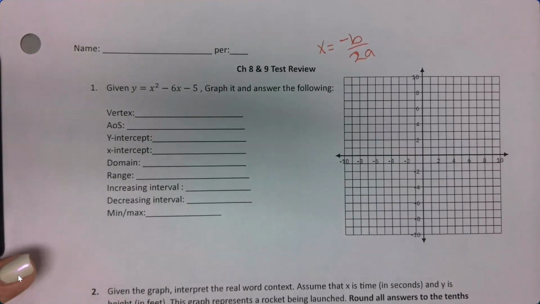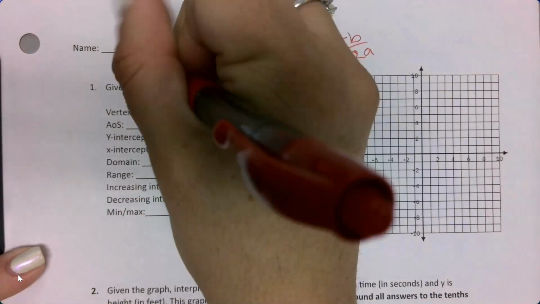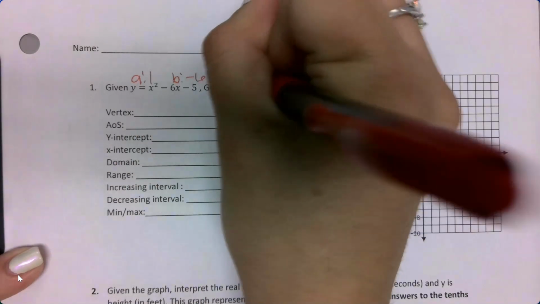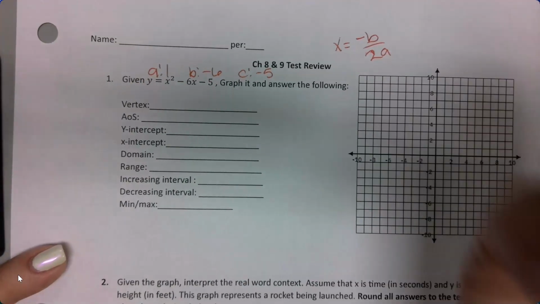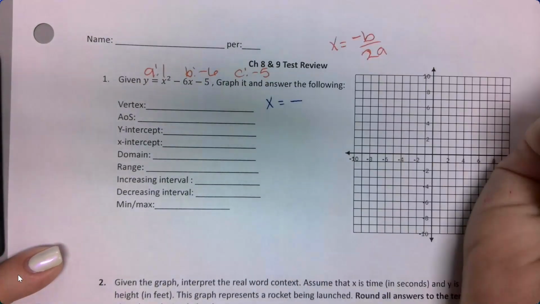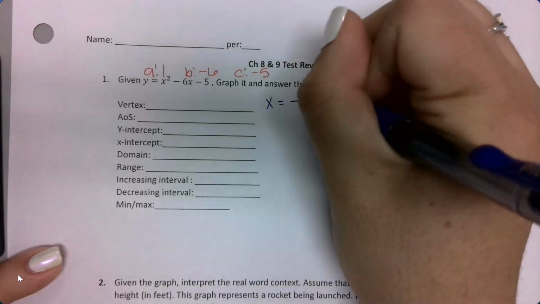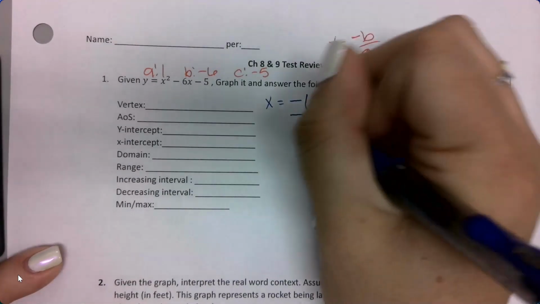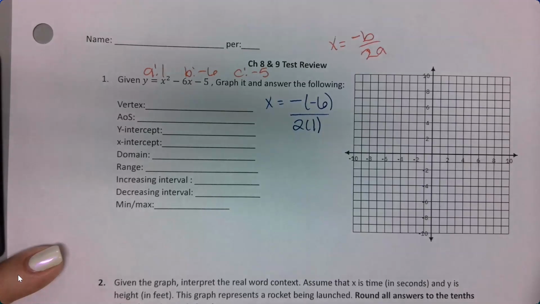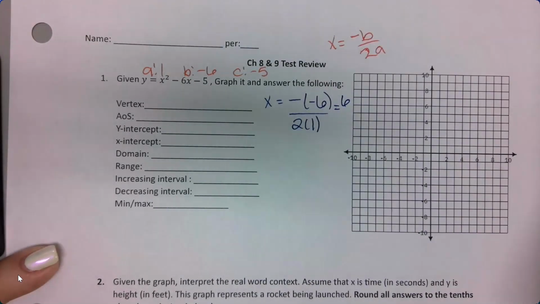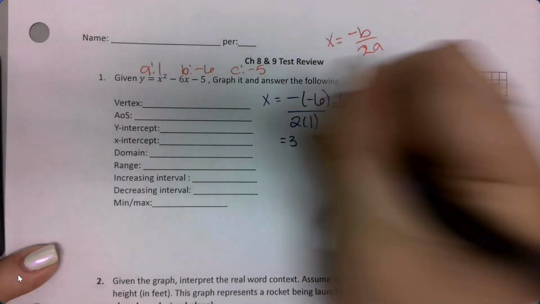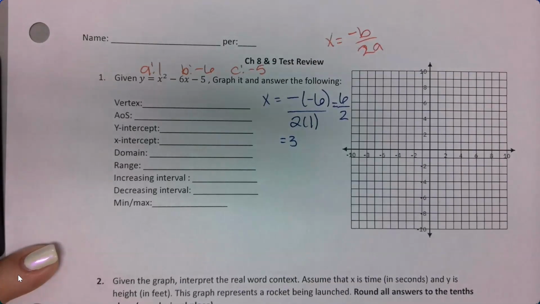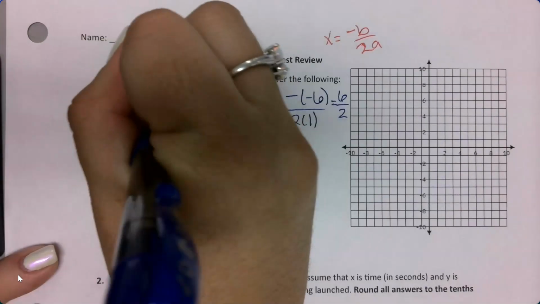So the first thing I want to do here is identify my a, b, and c values. So my a is 1, my b is negative 6, and my c is negative 5. So I'm going to plug into that formula. I'm going to do it off to the side over here. I have x equals negative, from the formula, negative 6 from my b value, over 2 times my a value of 1. So negative negative 6 is going to make that a positive 6. 2 times 1 is 2. 6 divided by 2 is 3. So that is my axis of symmetry, so x equals 3.